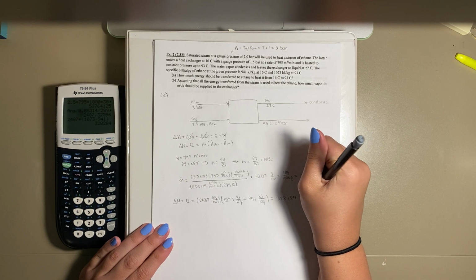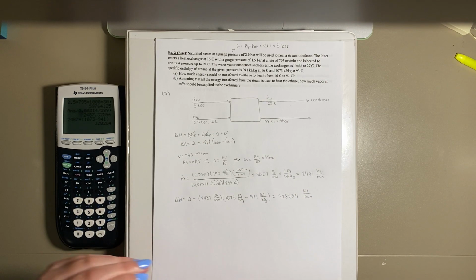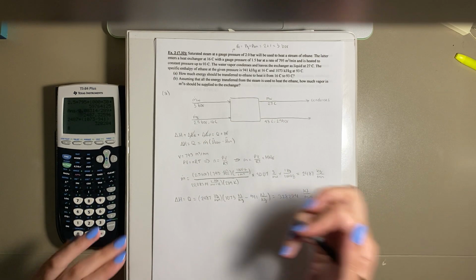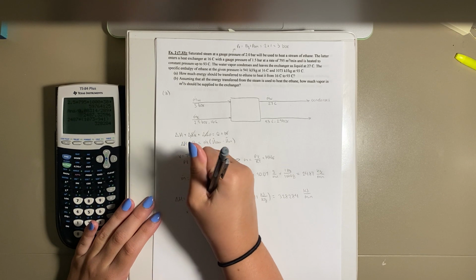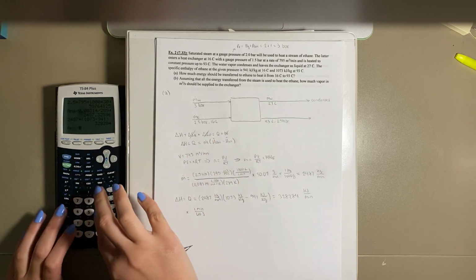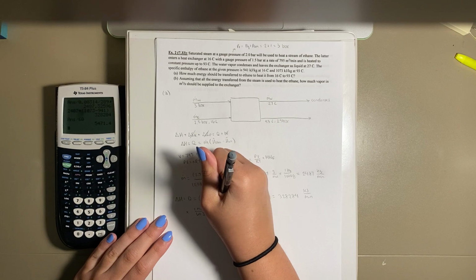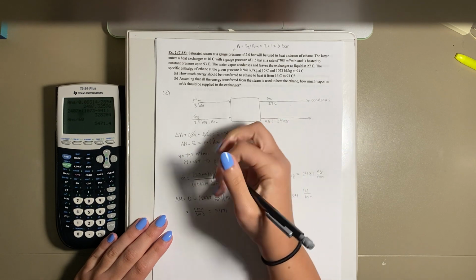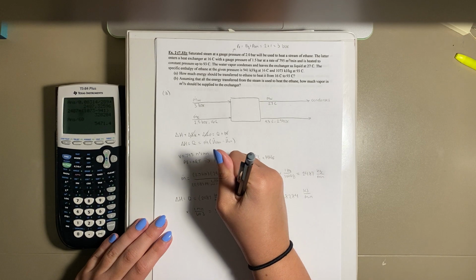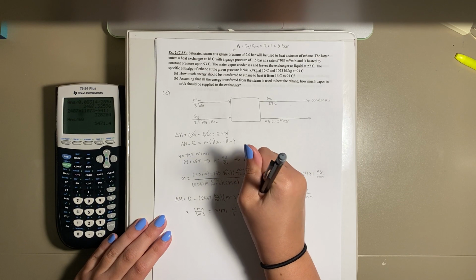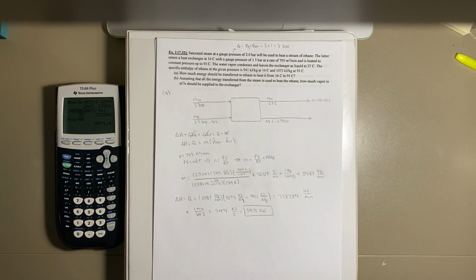kilojoules per minute. And we could put this in terms of kilojoules per second in order to get kilowatts. So multiply by 1 minute per 60 seconds, divide by 60. That gives us 5,471 kilojoules per second, which is equal to 5,471 kilowatts.